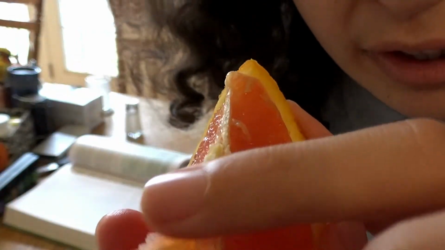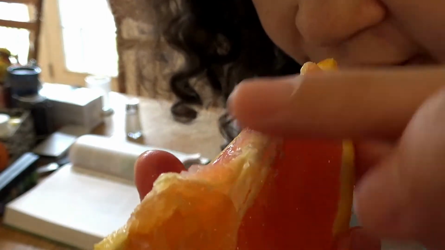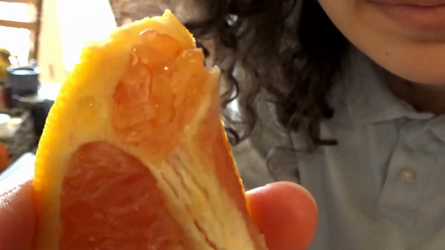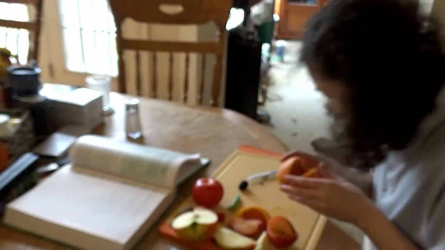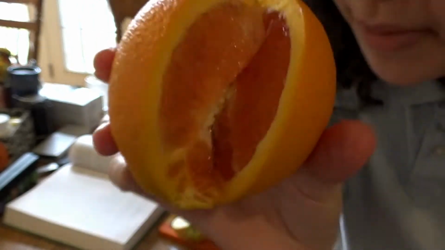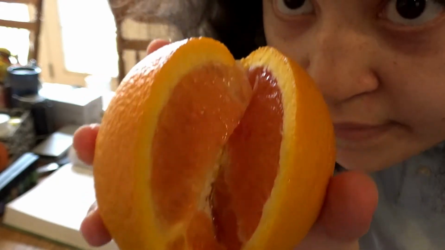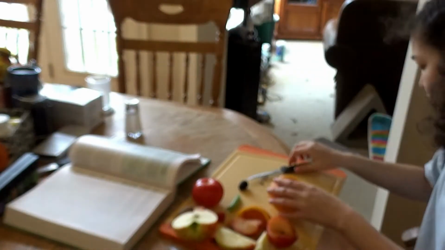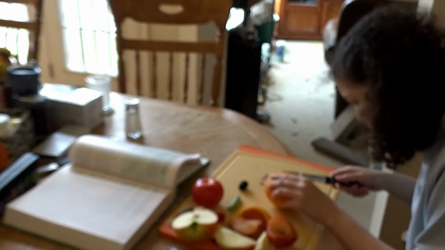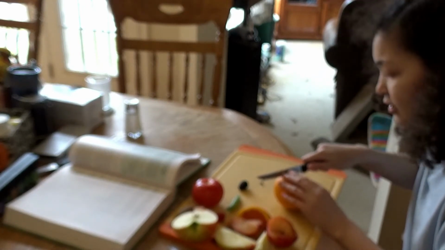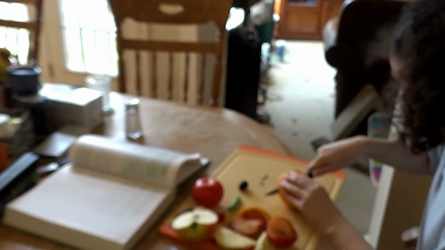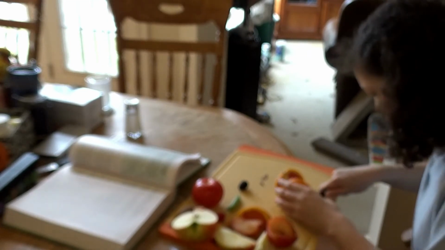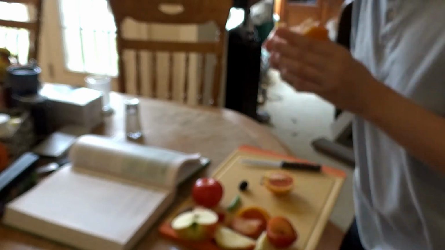Thick hide and acidic flesh in there. You can see where the center of the orange was that I cut open. Here's what it looks like missing a slice. And then we're going to cut it further. I don't see any seeds in this, so I can't show you guys any seeds. Alright.